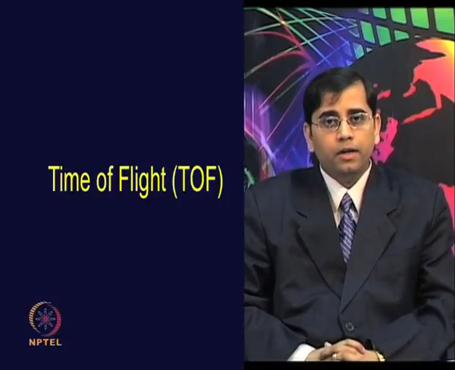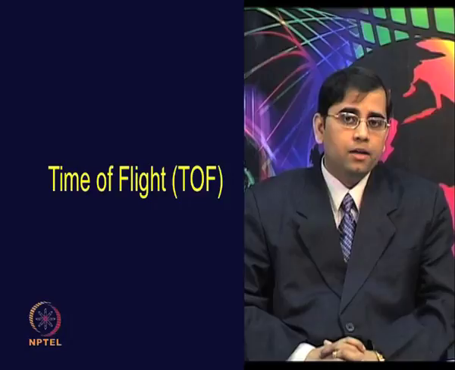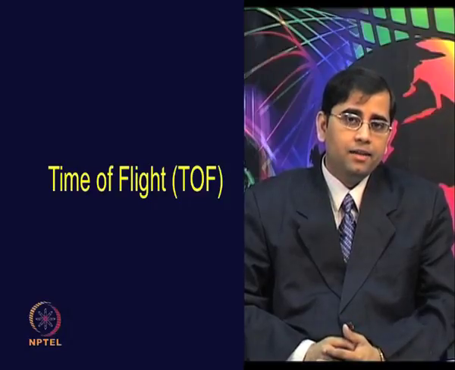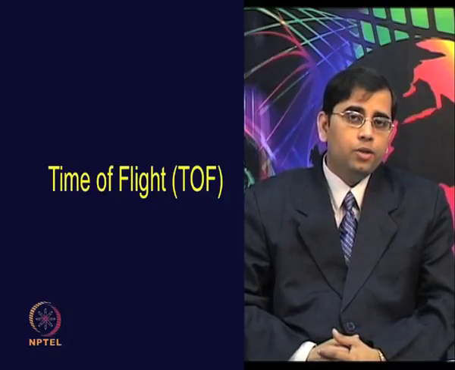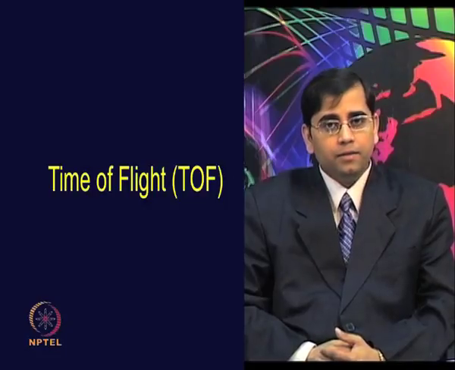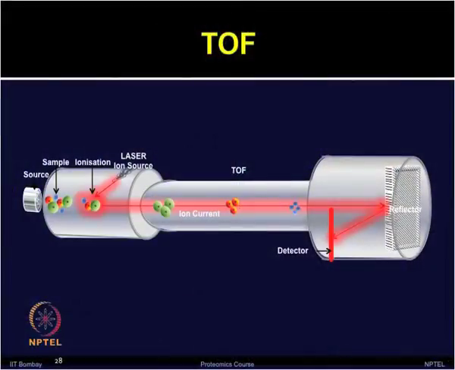First, let us talk about time of flight, which is one of the simplest mass analyzers currently used in combination with MALDI. The TOF has emerged as one of the mainstream techniques for the analysis of biomolecules, and it is widely used for various applications. In TOF, the ions are accelerated to high kinetic energy, and due to their different velocities, they are separated in a flight tube.